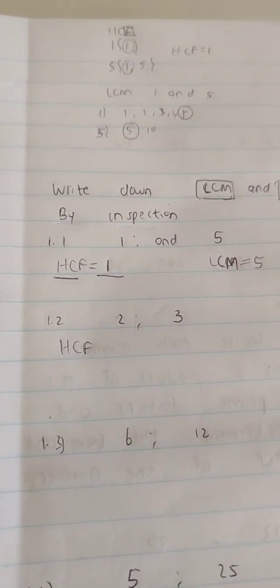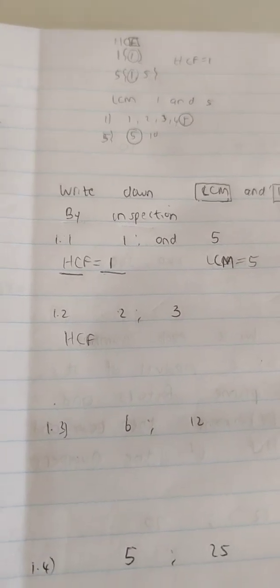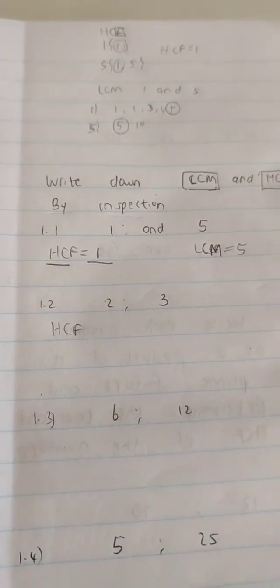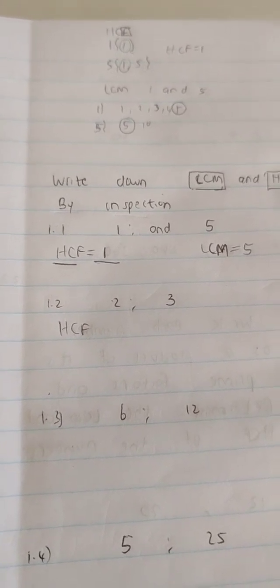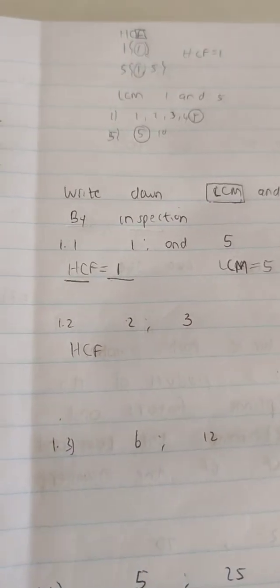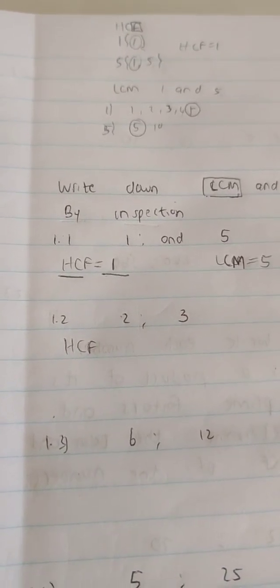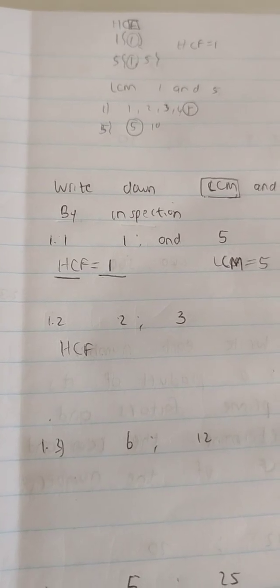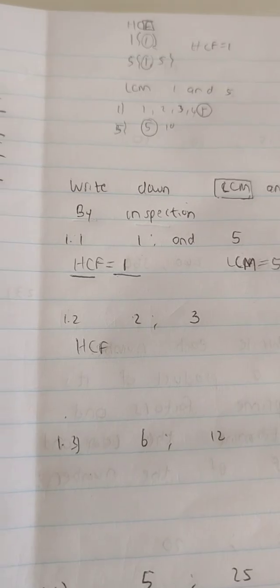Let's look at 2 and 3. Let's start with the highest common factor. What is the highest common factor between 2 and 3? The highest number that goes into 2 and goes into 3. Okay. The only one answering there is saying it's 1. Yeah, and you've got a point there, my guy.